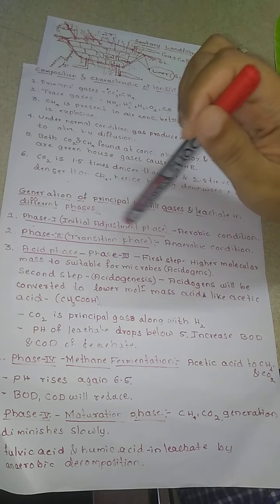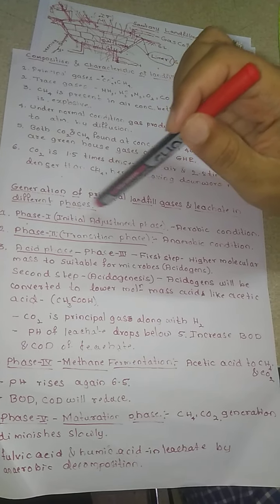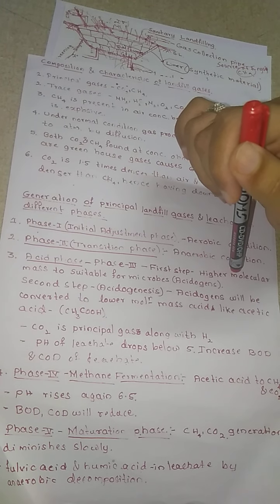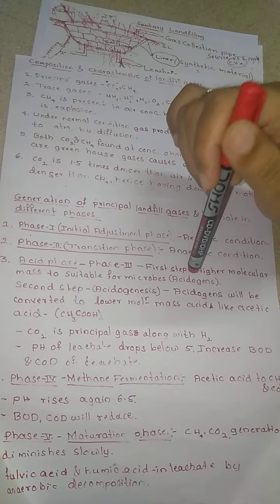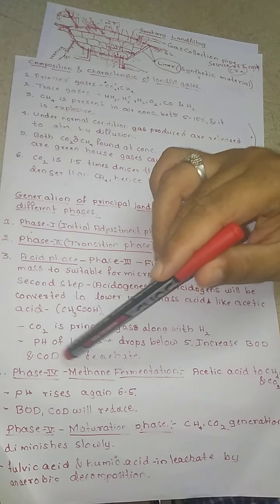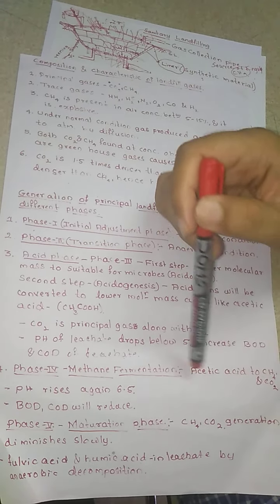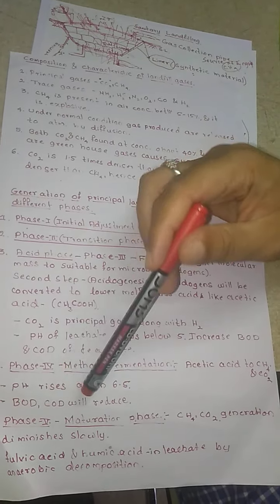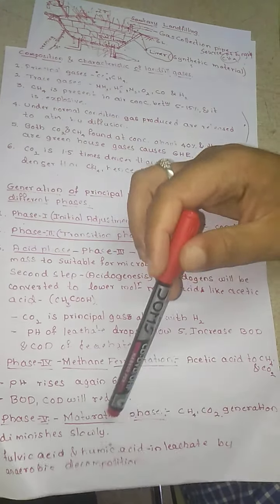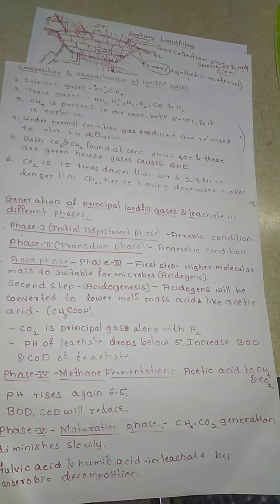First is the initial adjustment phase, where the microbes adjust according to the climate conditions inside the landfill. Then the transition phase, from aerobic to anaerobic condition. Then in the third phase, the higher molecular weight compounds are converted to forms suitable for the microbes. Then acidogenesis. Then methane fermentation, that is acetic acid to CH4, which will be reached within 2 years. Then phase 5, the maturation phase. After this phase we will have less methane and CO2 generation.